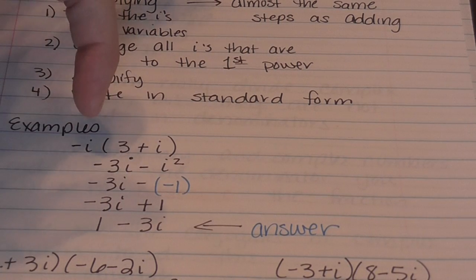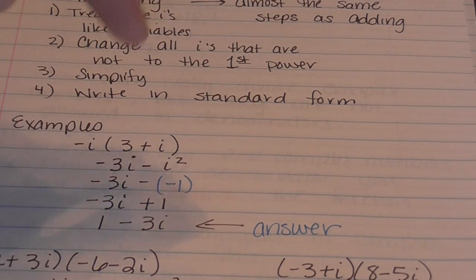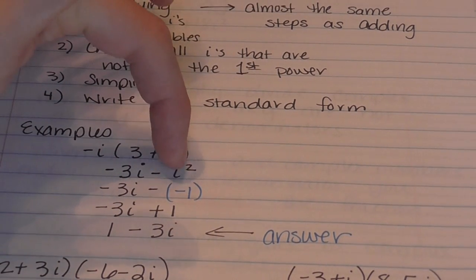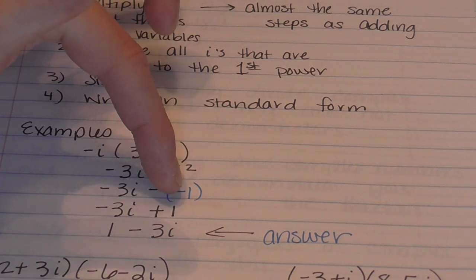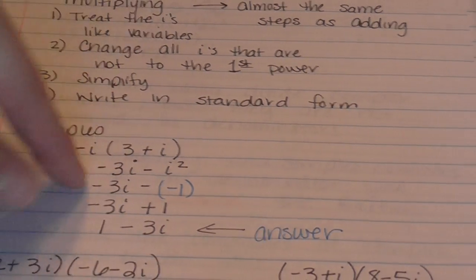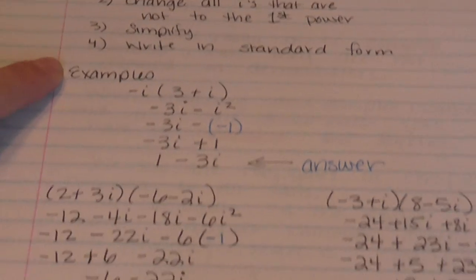So here's some examples. We've got negative i times 3 plus i. I multiply the i's in. Negative i times i is negative i squared. Okay? i squared is the same thing as negative 1. A negative minus a negative is just a positive. And then you just have to rewrite it with your number first and your imaginary part second.